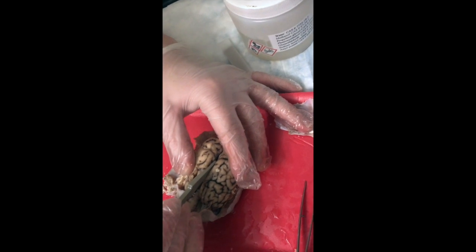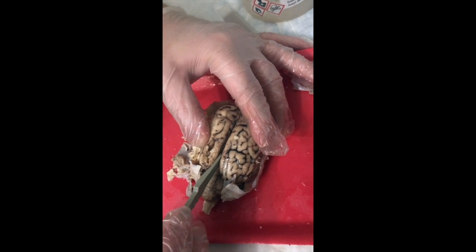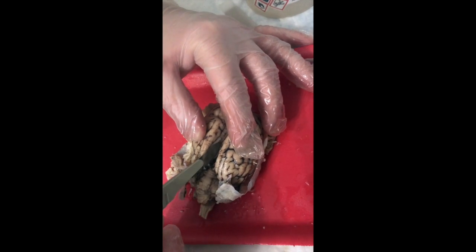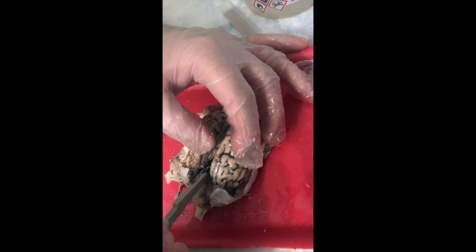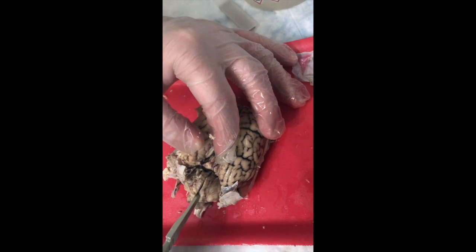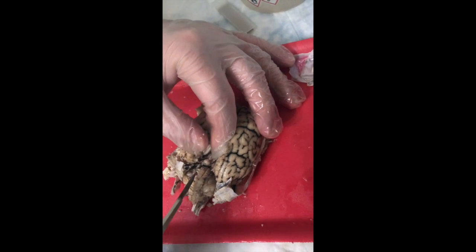So we want long, smooth cuts, all the way through the cerebrum, medulla and spinal cord.